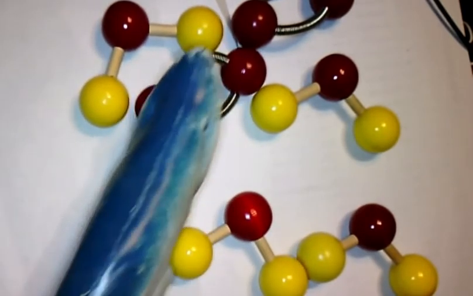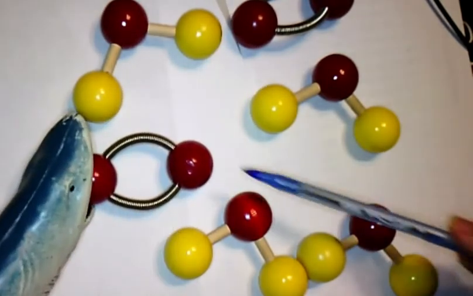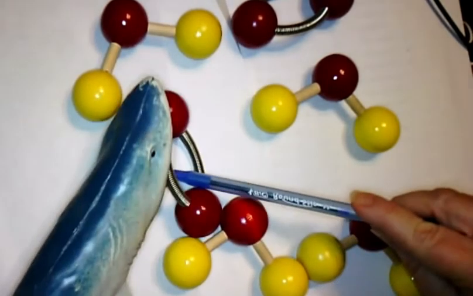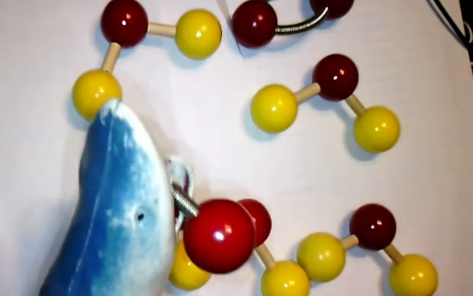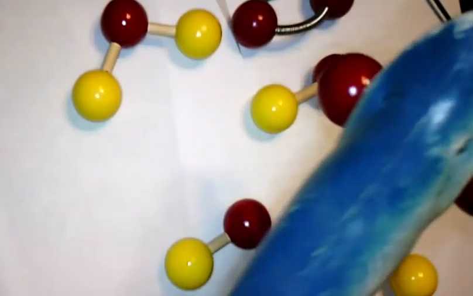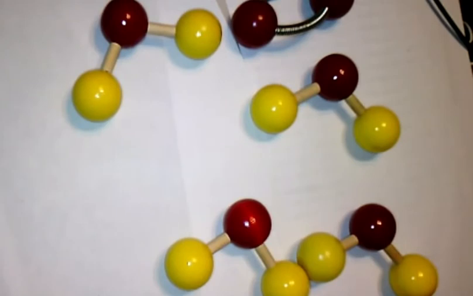Come on, shark, you can do this. Extract the dissolved oxygen from the water. Yes. And swim away. Now it has oxygen to get the energy out of its food.